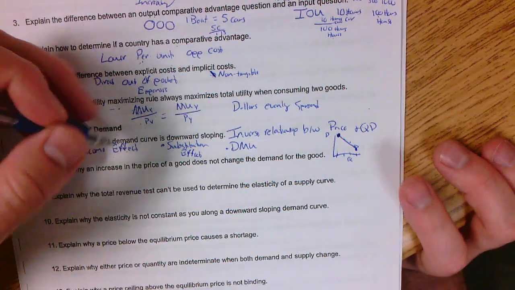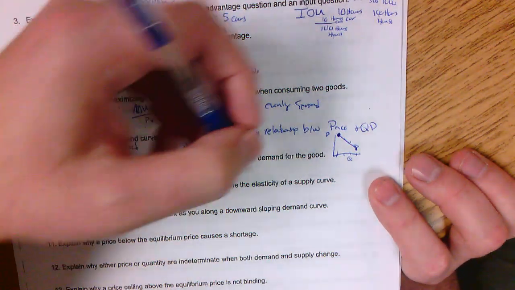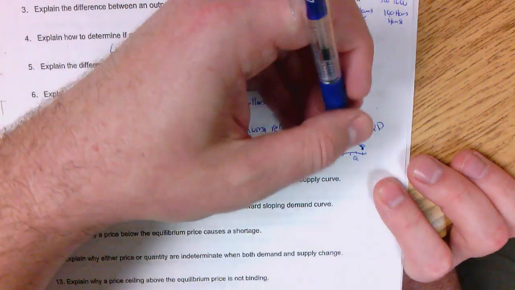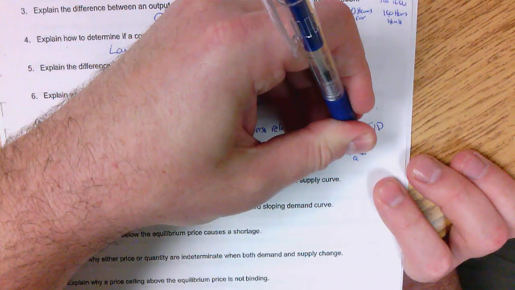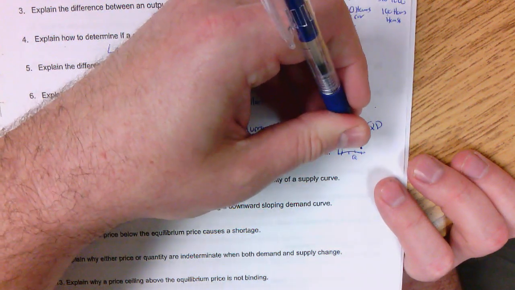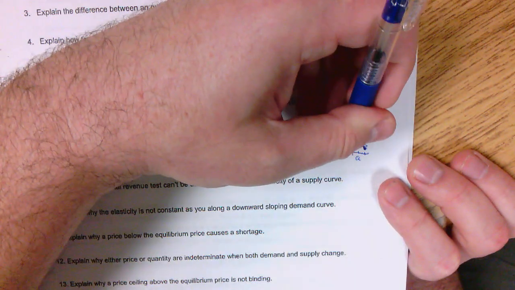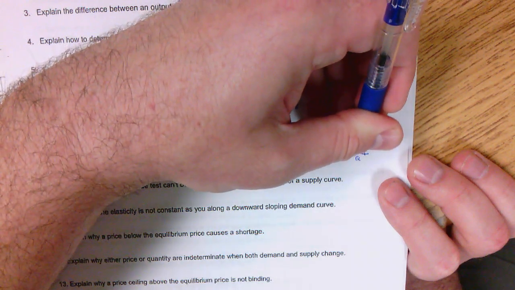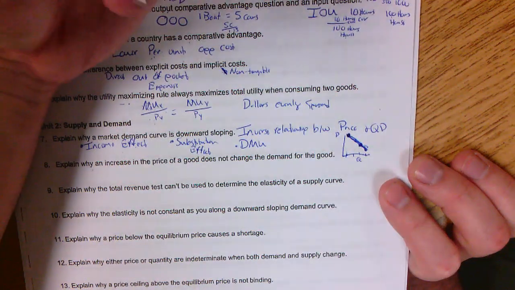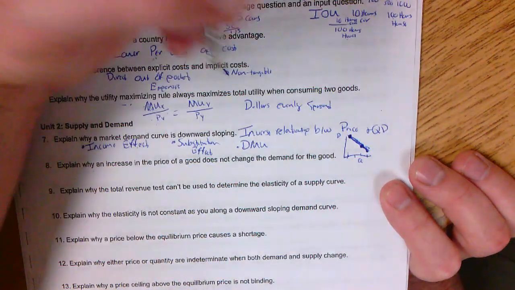Explain why an increase in the price of a good does not change the demand for the good. It's because the demand is represented by this whole curve. The different prices and how much we're buying at each price. So if the price changes, like if the good goes on sale, our demand hasn't changed, how much we like or want or need the product, but the quantity demanded would change.